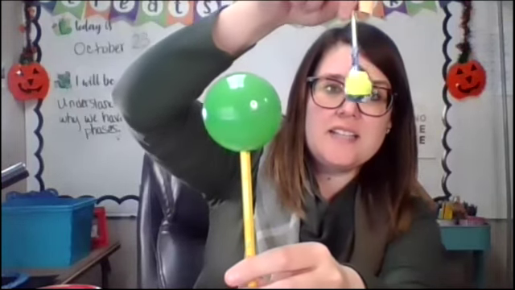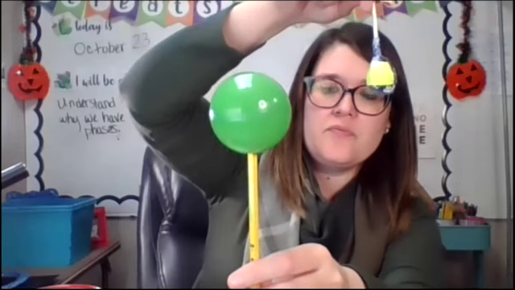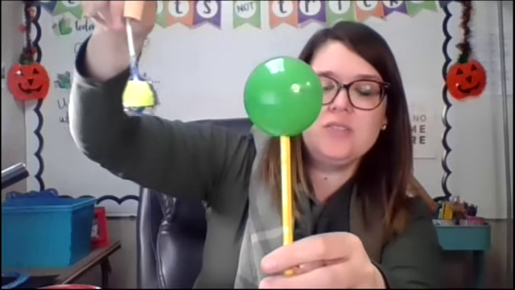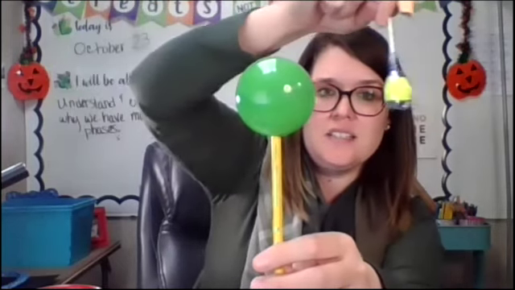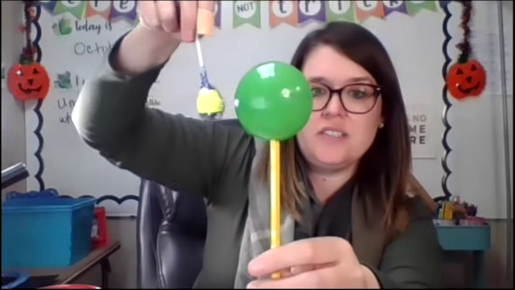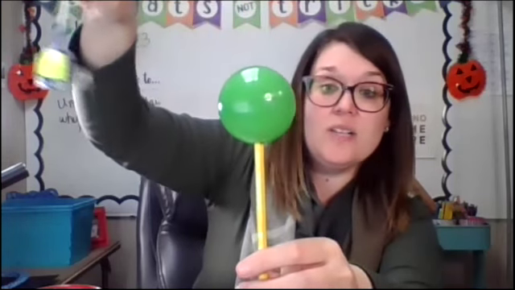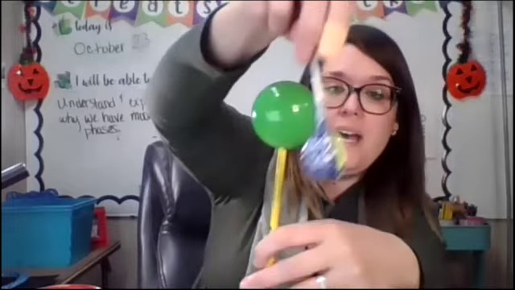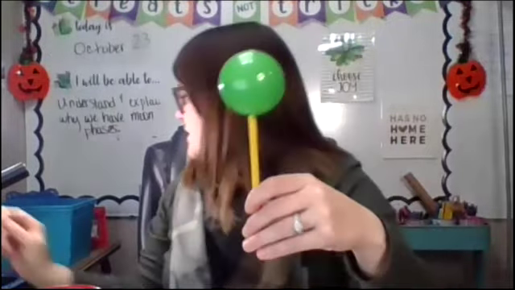Now, is the moon always going to pass in Earth's shadow like I just did? No, it's not. That's right, Billy. Good job. It's not always going to pass in Earth's shadow. Does anybody remember why it's not going to pass in Earth's shadow? That's right. The orbit is tilted.